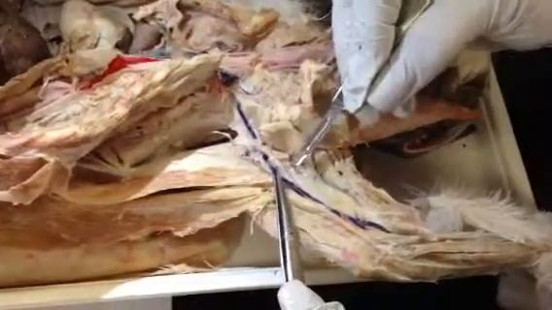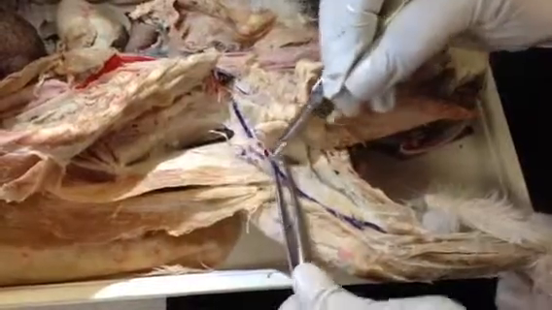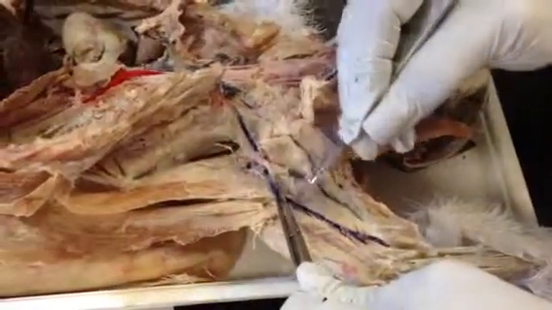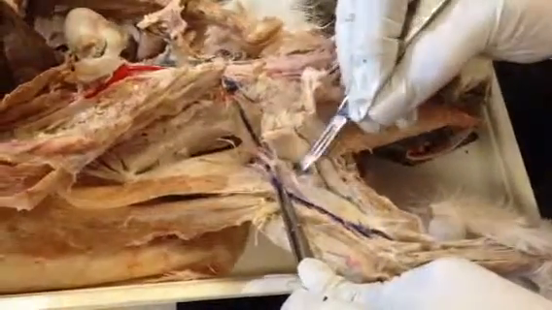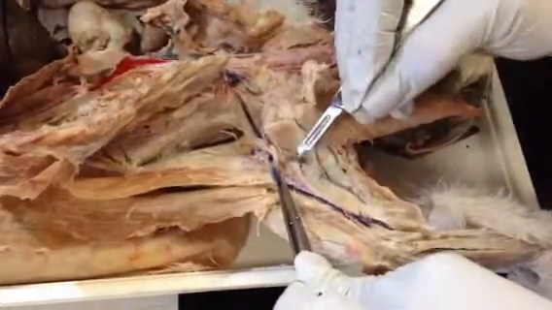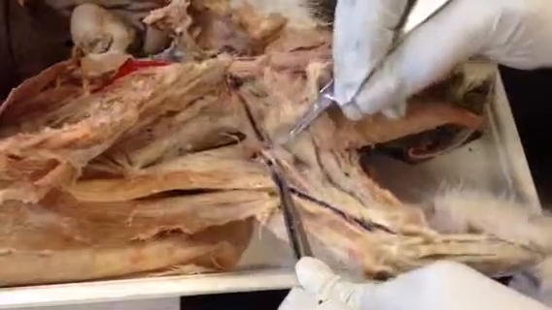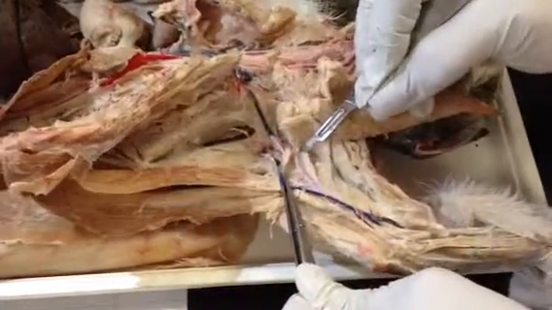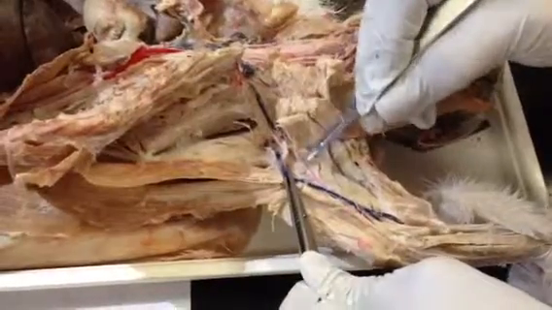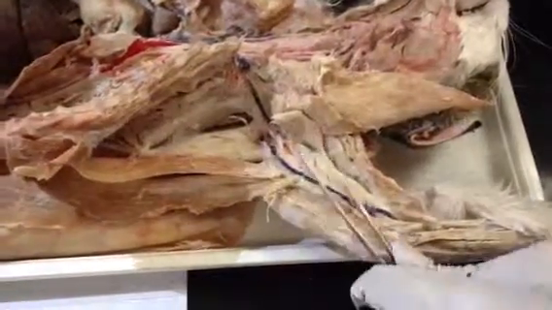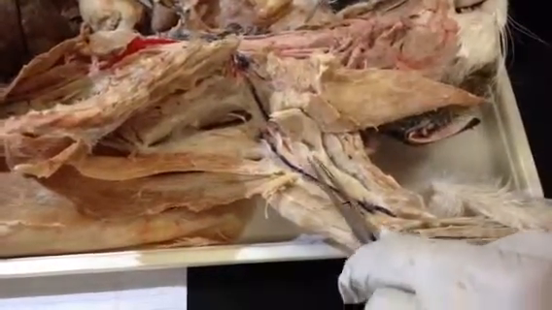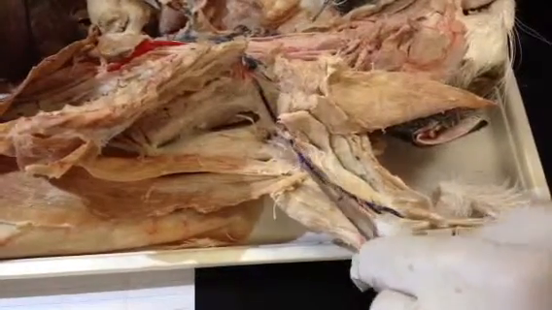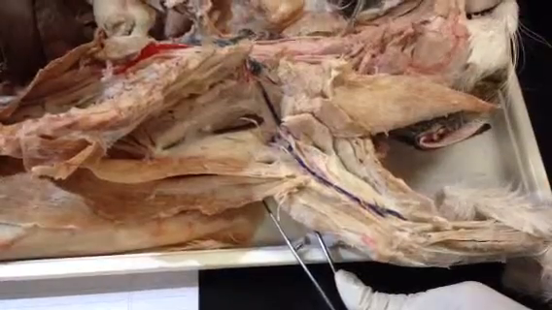See the veins? Or see the artery? But these are the nerves. So underneath? Yep. Right on top, actually. Right there is your brachial artery, and this would have been the radial nerve, median nerve, and ulnar nerve. Okay.